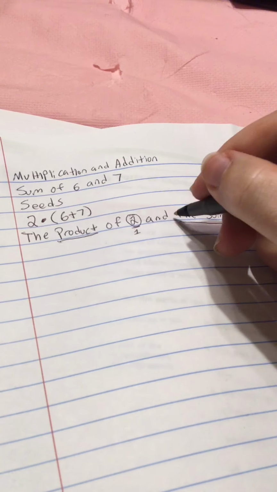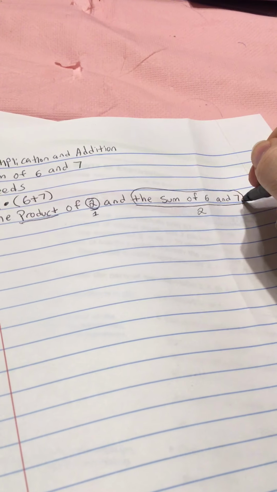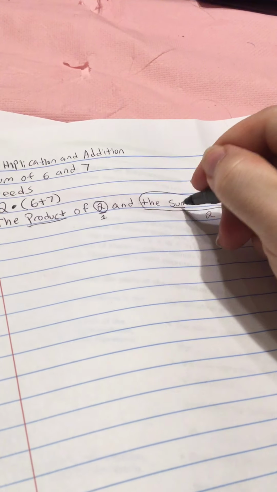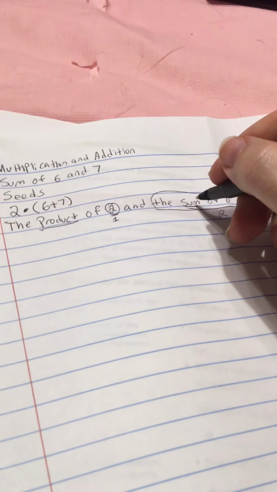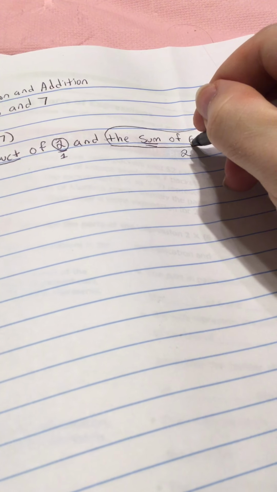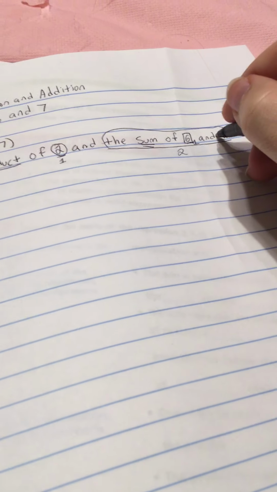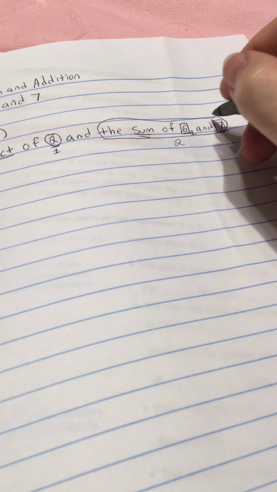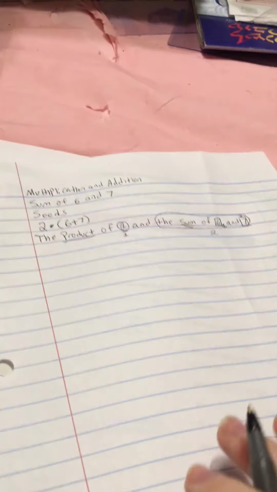But within the sum of 6 and 7, we have sum, which is another operation. We need two things to take the sum of, which is adding. Here we have, I'm going to use a square because it's different. This is the first thing we're adding. And this is the second thing we're adding. So that's what's happening there.